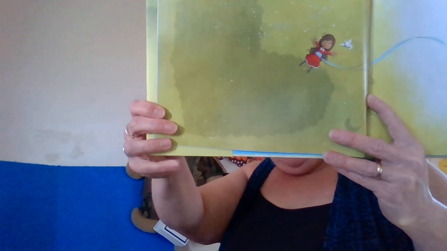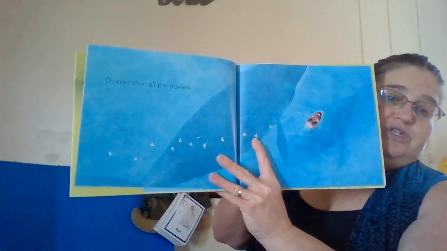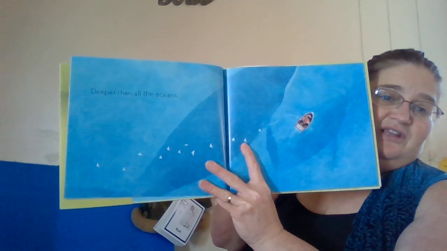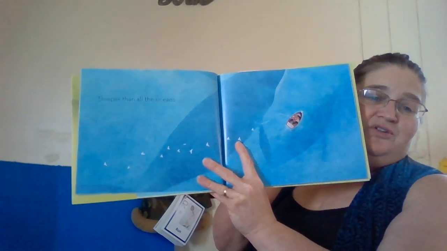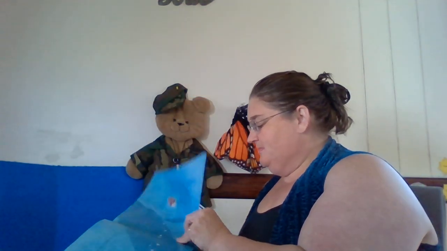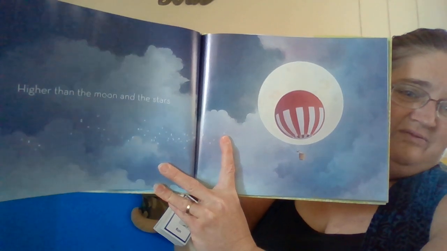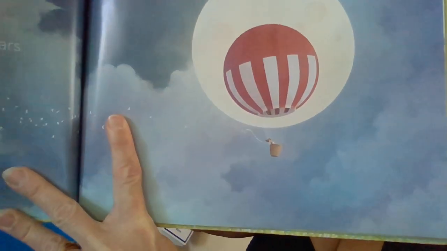You see the grass is in the shape of a heart? I thought you probably caught that. Deeper than all of the oceans. Do you see her little boat? What's in the ocean under her boat? Can you see it? I see the whales too. His love is higher than the moon and the stars. Would you go in a hot air balloon? Yeah, I don't think I would. Not interested. That's not something I want to do.